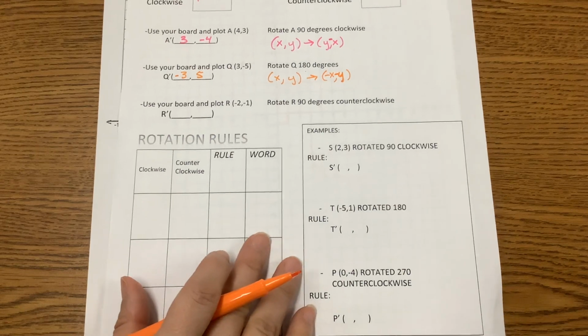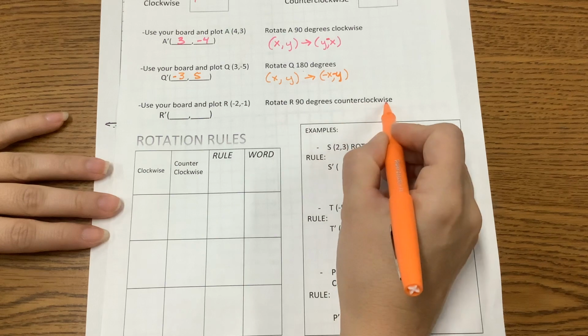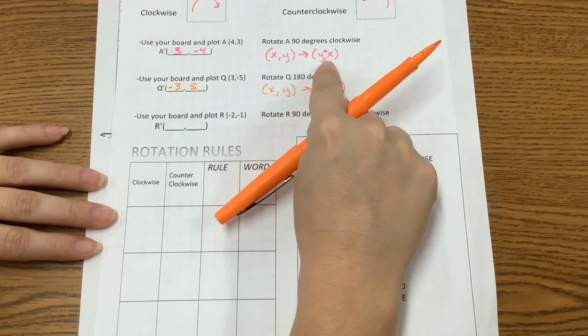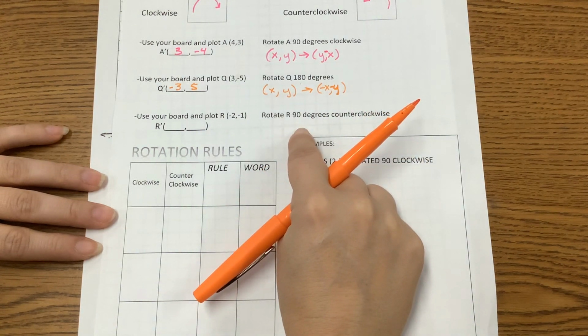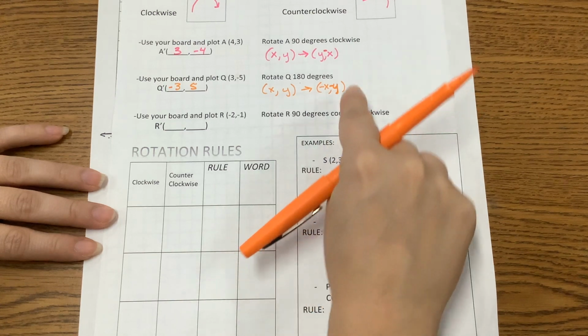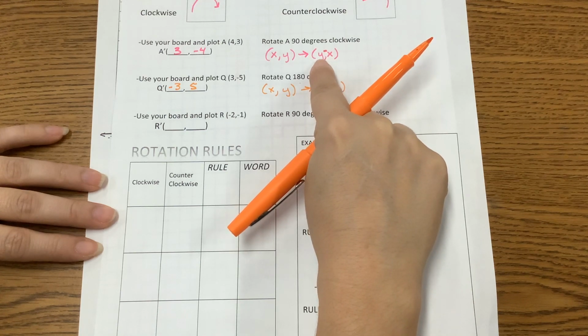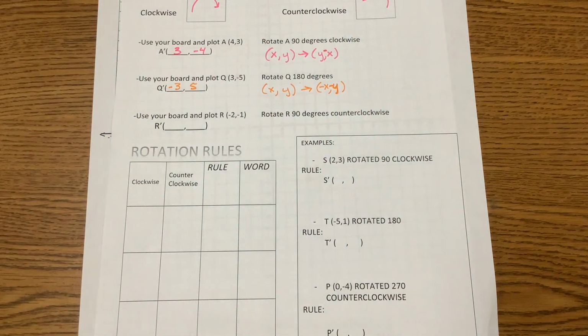All right, so you should try to anticipate what this next one would be. If you're moving counterclockwise, it means you're doing the opposite of what you did here. If this rule is to exchange them and change the X, then what do you think the rule will be if we do 90 degrees counterclockwise? Maybe exchange them and change the Y instead. That would be the other direction. So let's look at that on the graph.